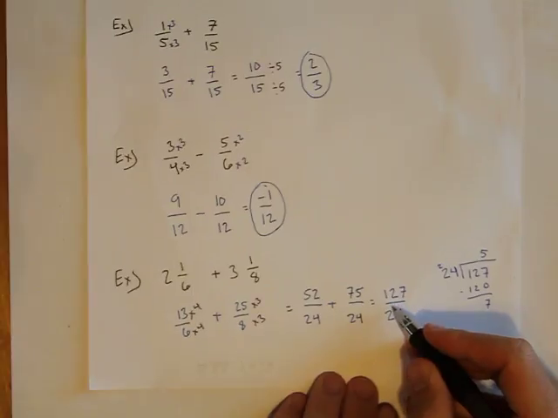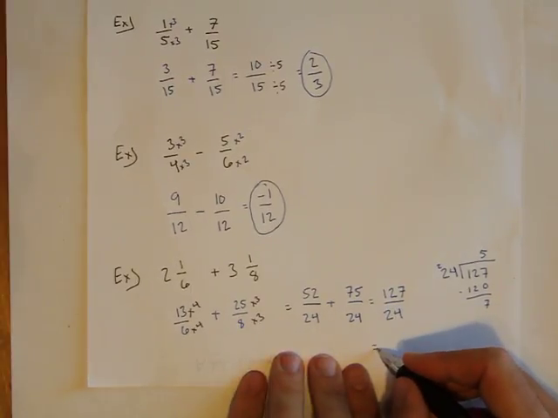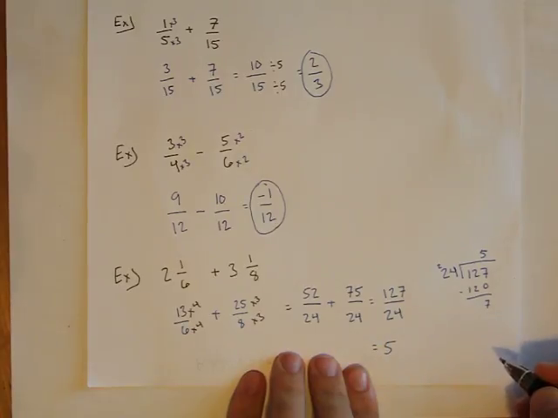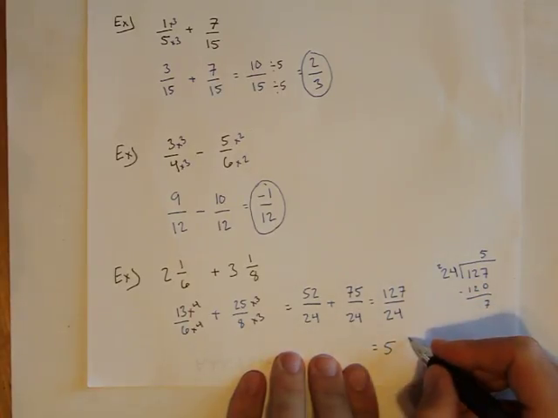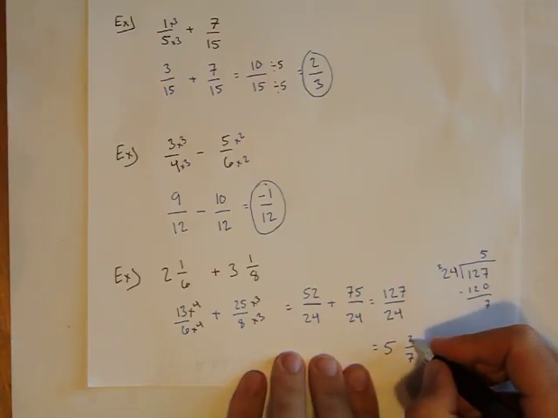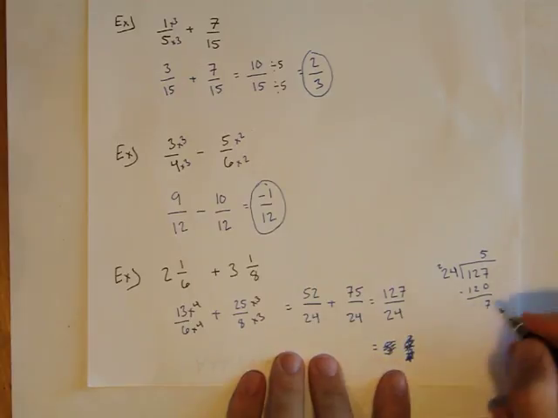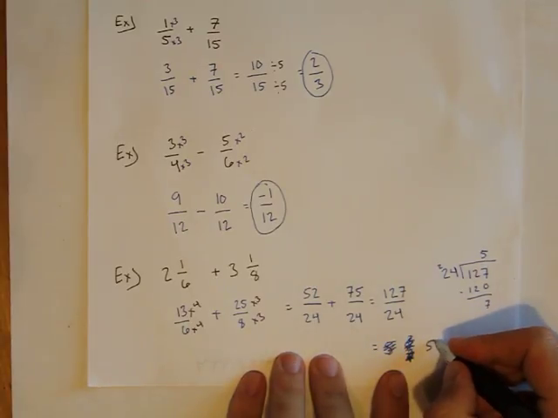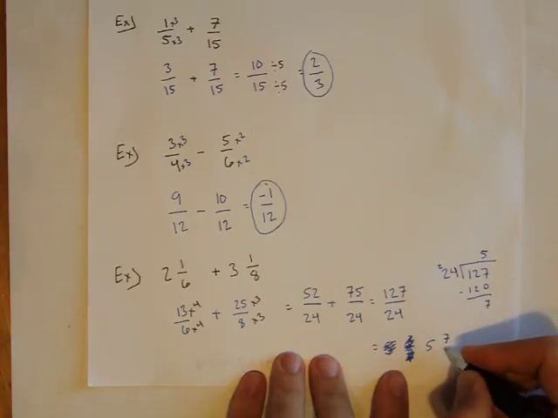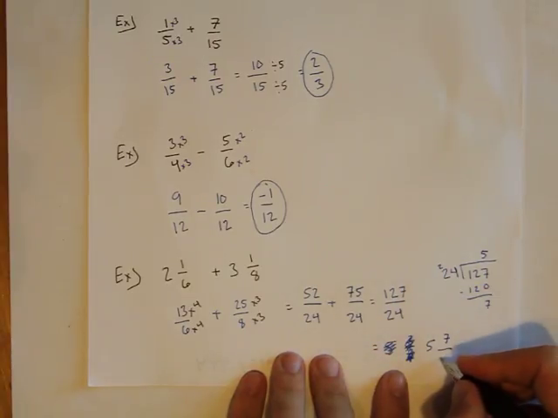So I could leave it as an improper, or if I wanted to write it as a mixed number, I would have 5 as the whole number, but then my remainder of 7 is going to be over what I divided by, 24.